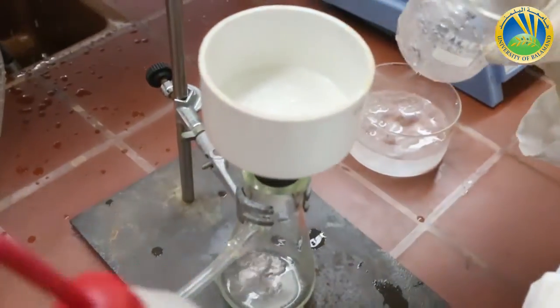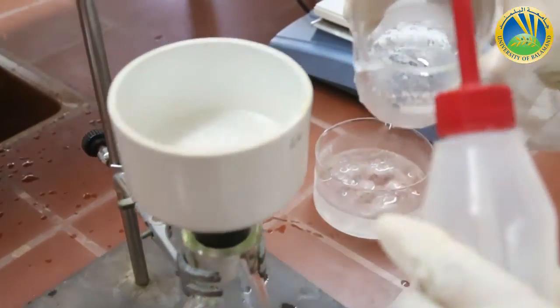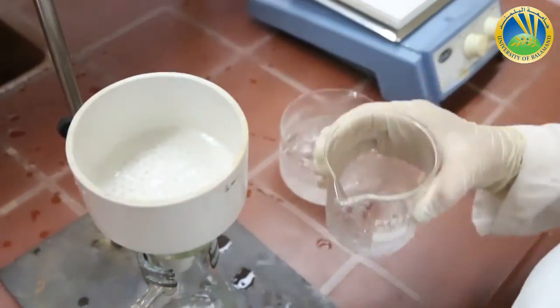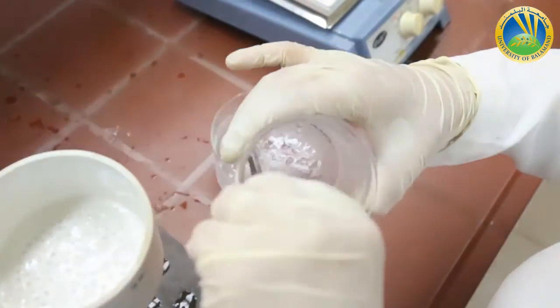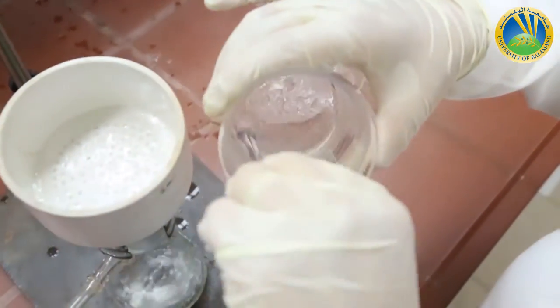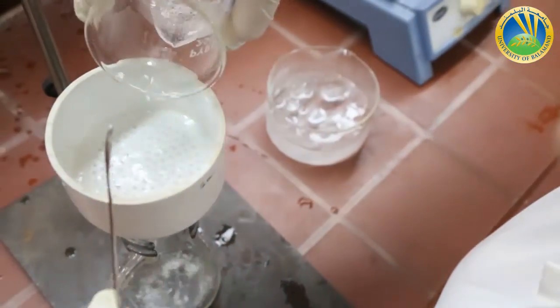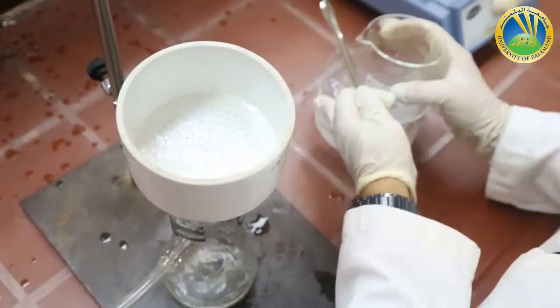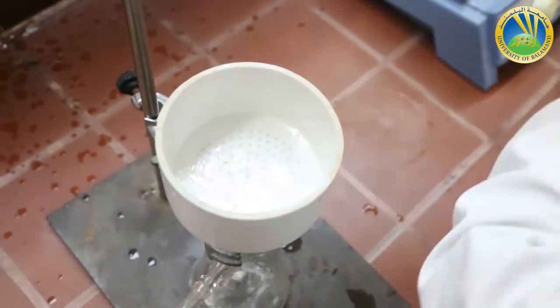I can use little cold water. And now all my crystals are collected on the filter paper.